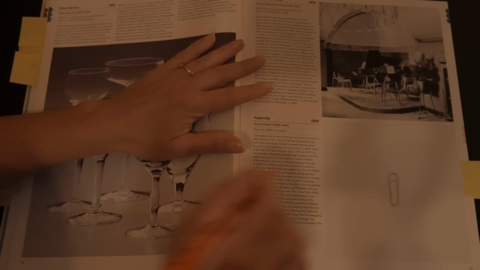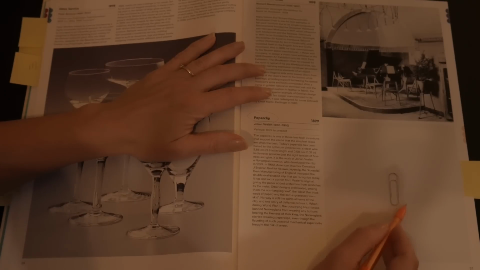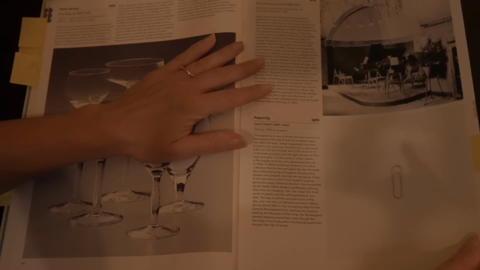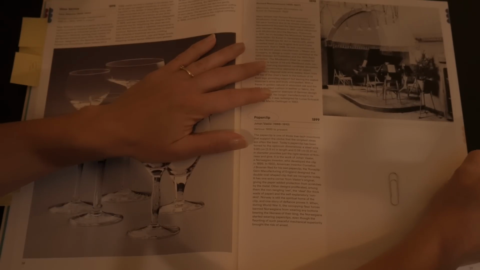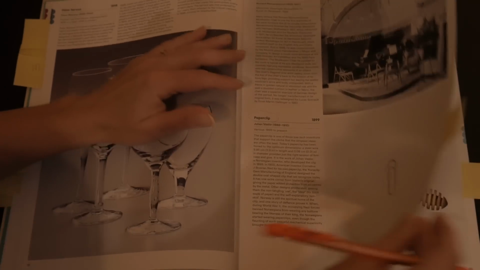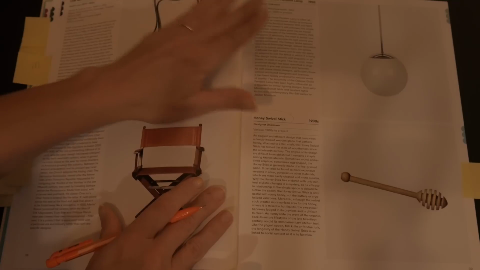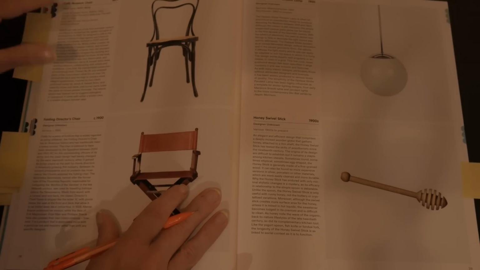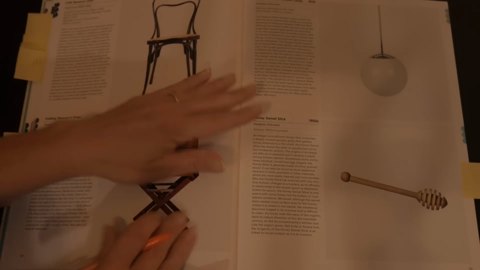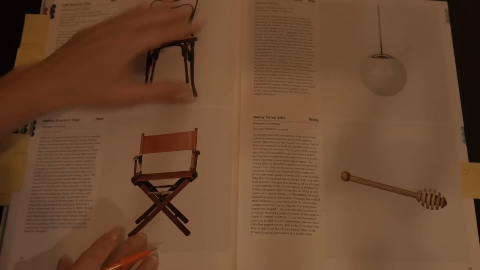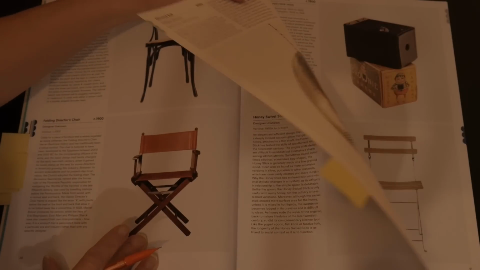Now we're on to the paper clip. Would anyone like to choose the paper clip? And finally the honey swivel stick. Last but not least, that will go to you. Alright.